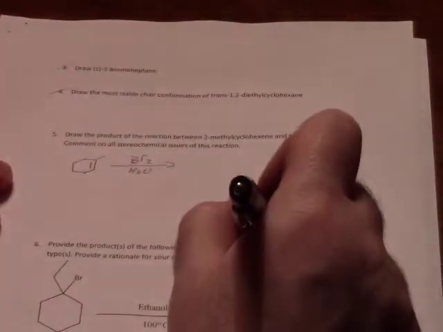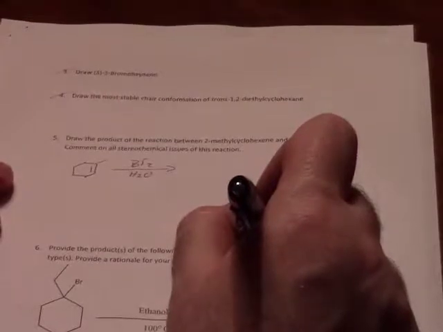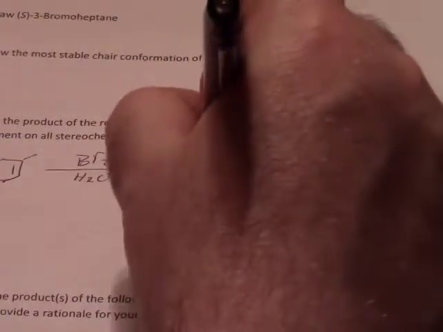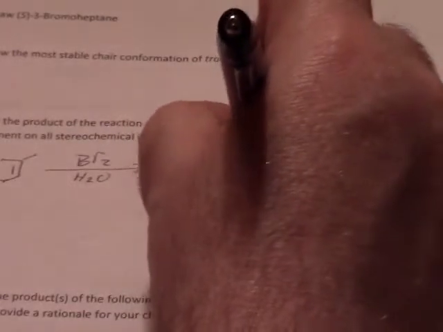Here we had a reaction where we're taking 2-methyl cyclohexene and we're going to react it with bromine in water. And I ask you to draw the product of that reaction. We know this is going to be a bromohydrin, and there's going to be some stereochemical issues that we need to take into account. So if we think about the mechanism, this goes through a bromonium ion.